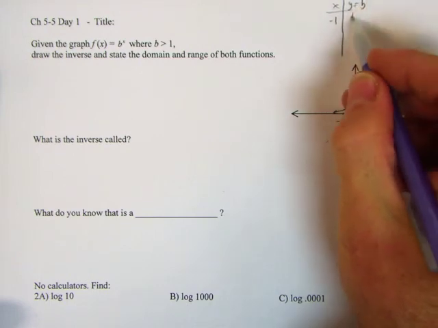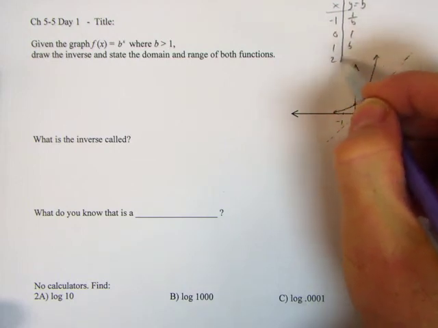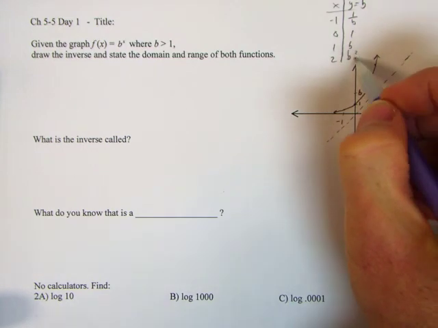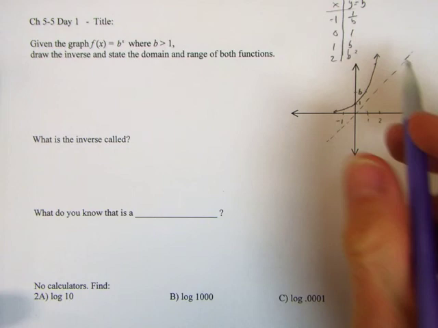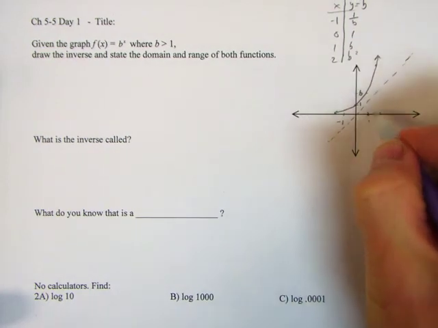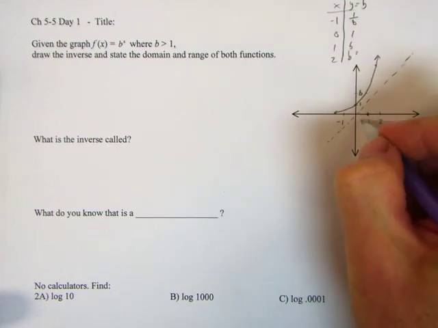We had 1 over b, and 0 was 1, and 1 was b, and 2 was b squared. Well, now we're going to switch those, and so when we plug in b squared, we'll get 2. When we plug in b, we get 1, and we plug in 1, we get 0. And we plug in 1 over b, so some fraction, we'll get a negative number.